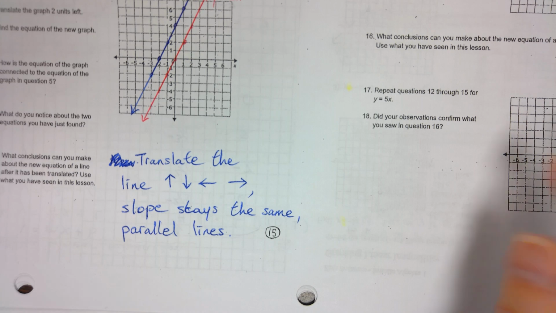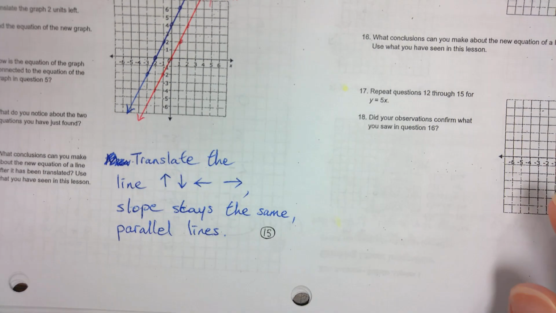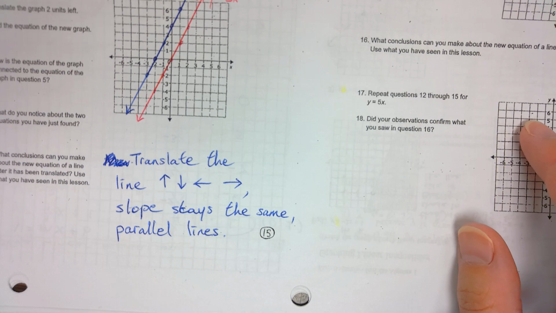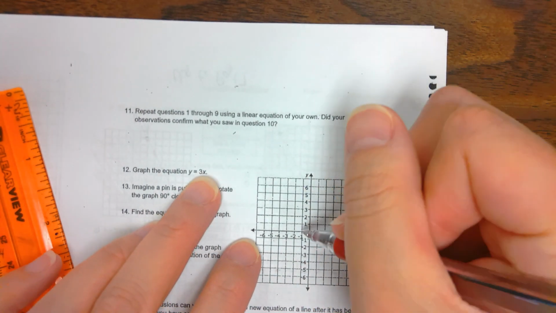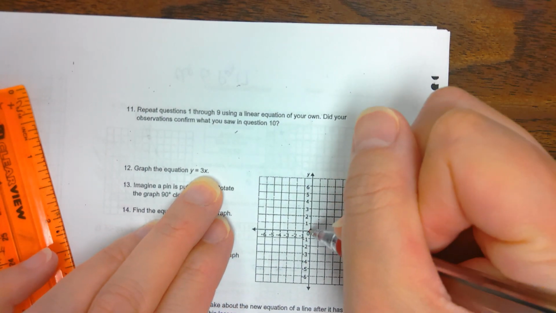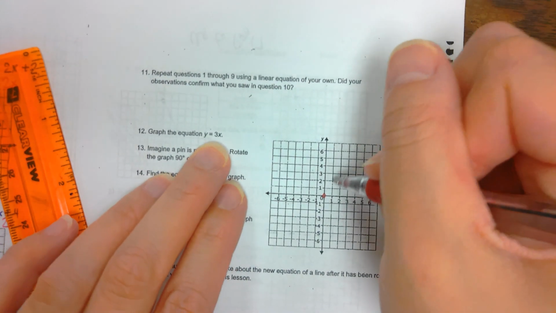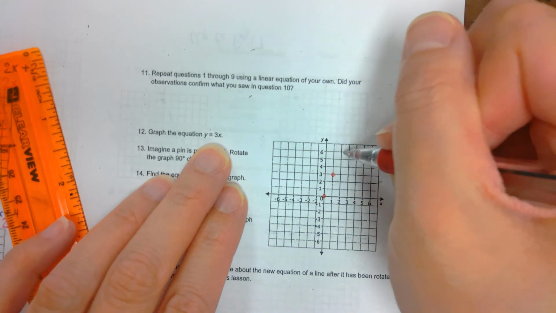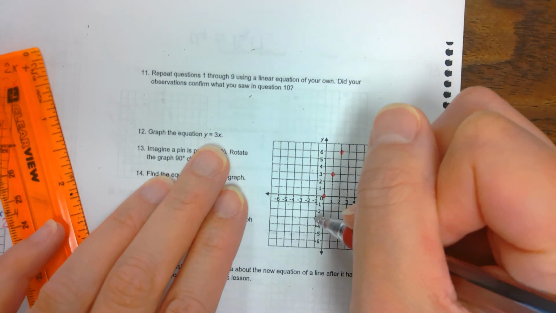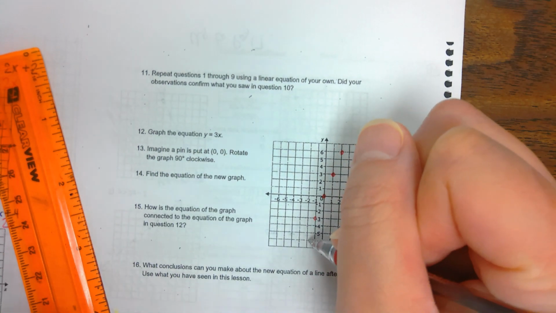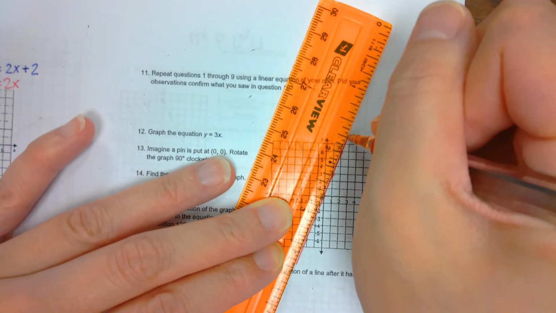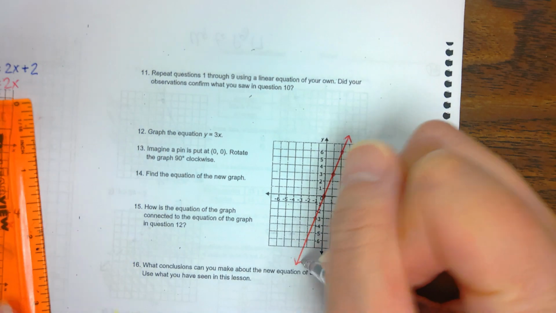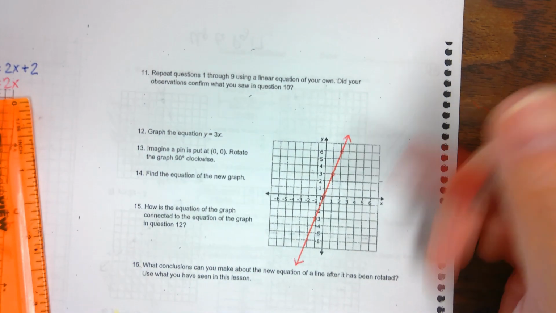Okay. Now for the next one, y equals 3x, instead of translating, we're going to talk about rotations. So first off, let's plot this one first. y equals 3x has a y-intercept of 0. Slope is 3, so up 3 over 1, up 3 over 1, or down 3 over 1, down 3 over 1. Okay. Again, you know the direction of the line based on the positive or negative slope. It's a positive slope, so I know it's rising to the right this way.